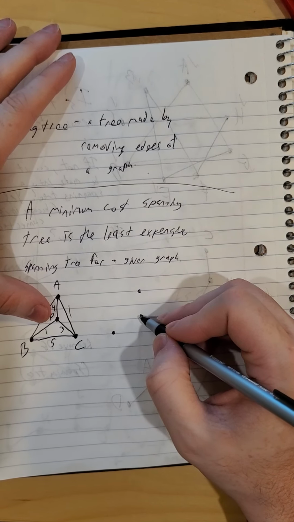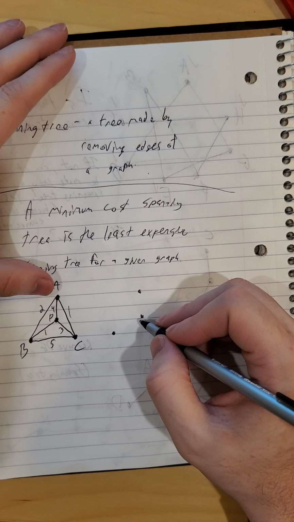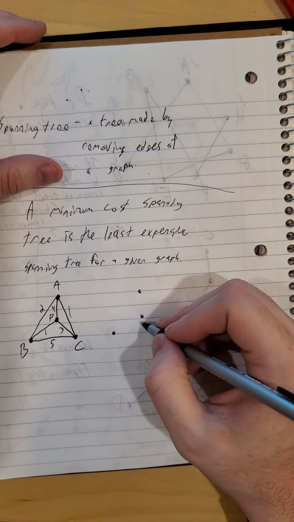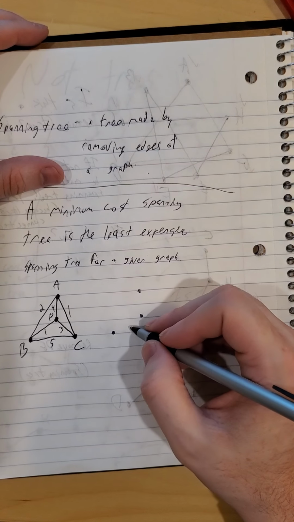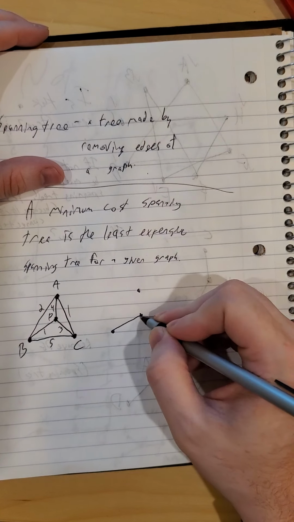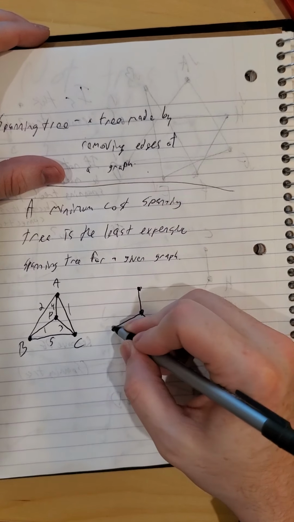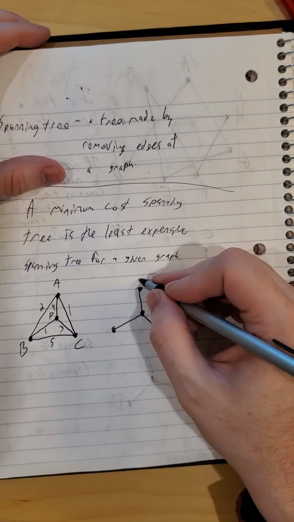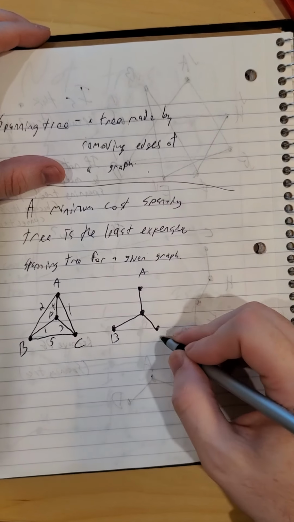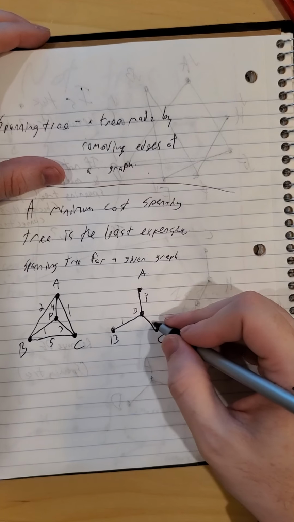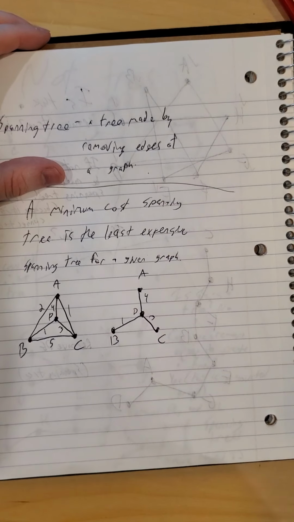We would have to remove more. We can remove AB and AC and BC. So here's one possible spanning tree. So cost remaining of 4, 1, 3.